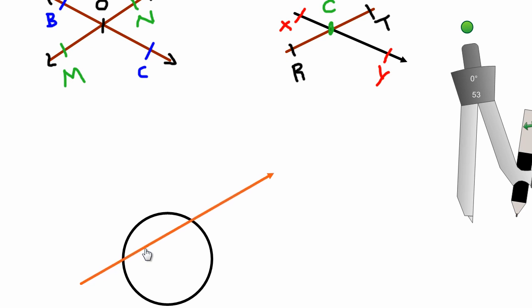Okay, so in this situation now, let's say the ray passes through this point here on the circle, and it passes through that point there on the circle. So this ray cuts the circle twice. Okay, so let's say it cuts the circle at U and V. I can now say then my ray intersects the circle at the points U and V.